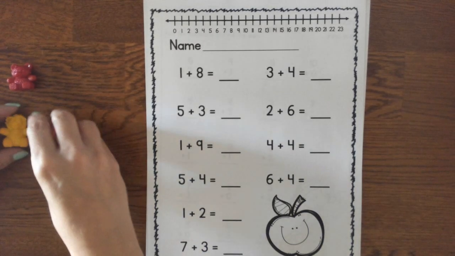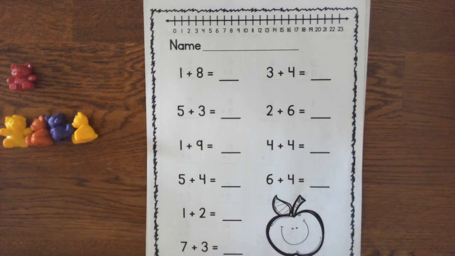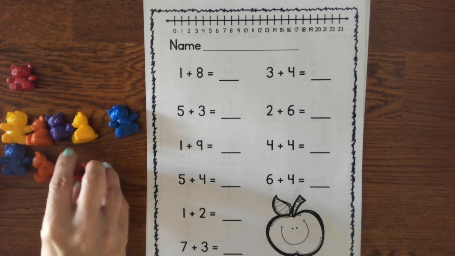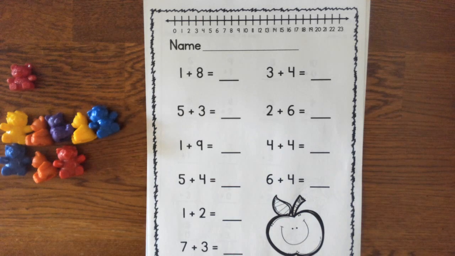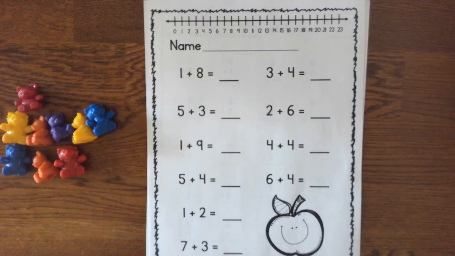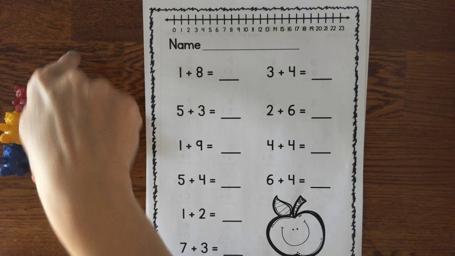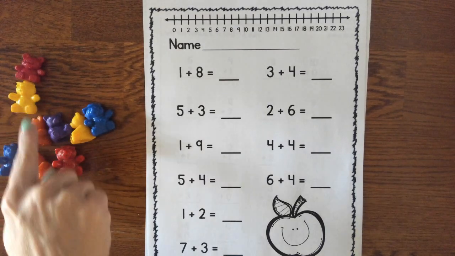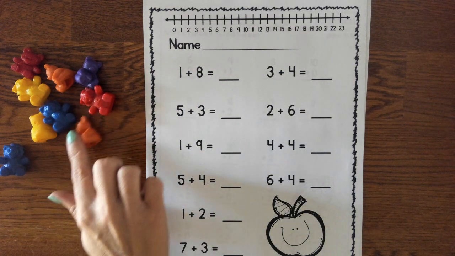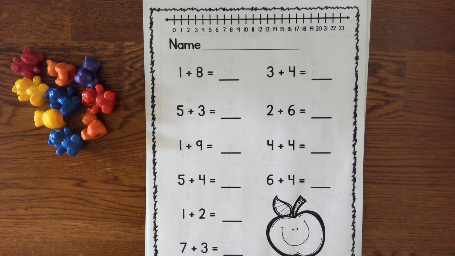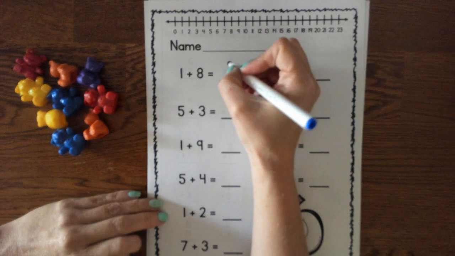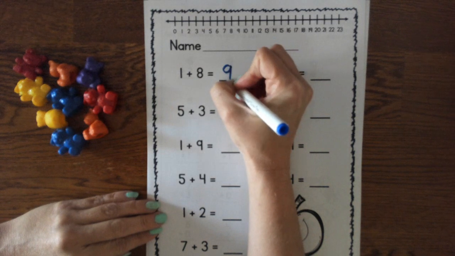1, 2, 3, 4, 5, 6, 7, 8. Now I've built my math sentence. Now we're going to add them together. And again, adding means that we're putting things together. So now I'm going to count them all together. Here we go. Count with me. 1, 2, 3, 4, 5, 6, 7, 8, and 9. There are 9 bears in my group. So 1 plus 8 equals 9. Around, meet up, pull down.